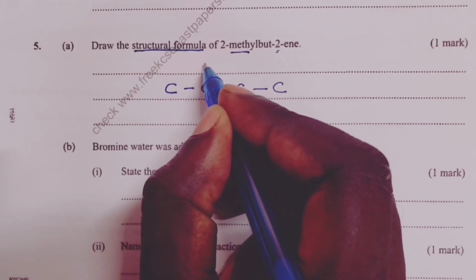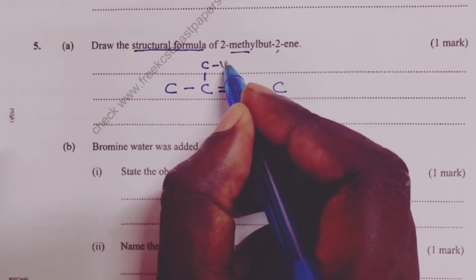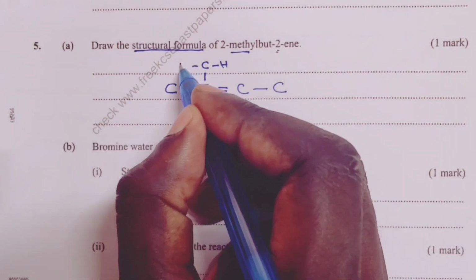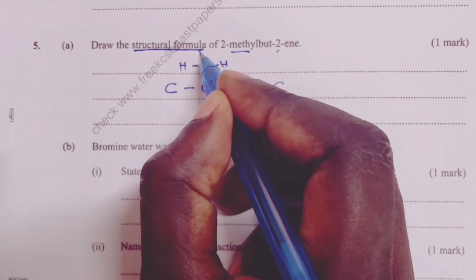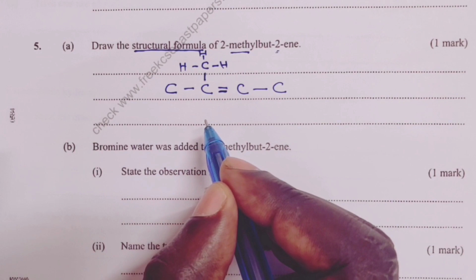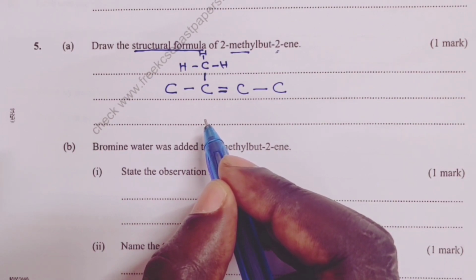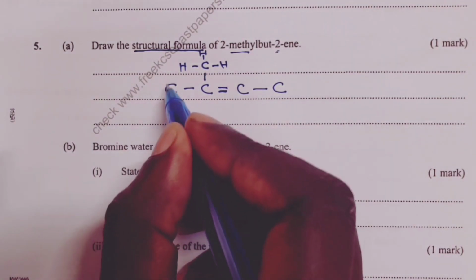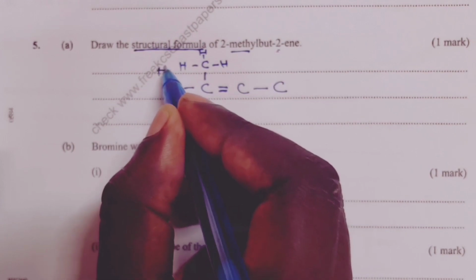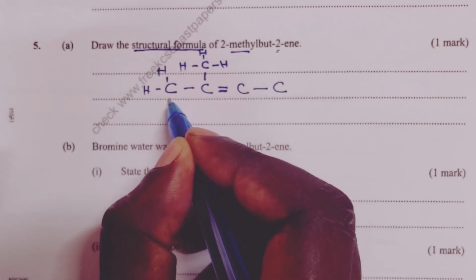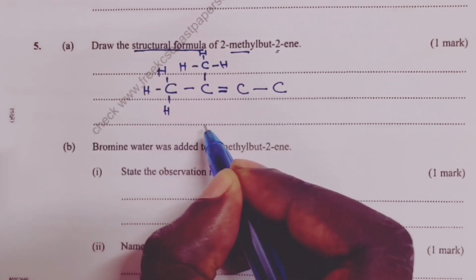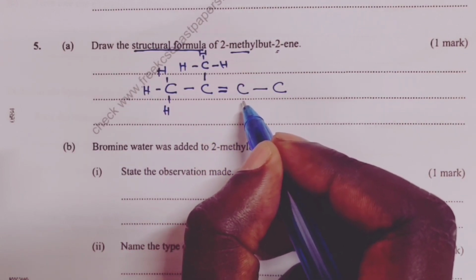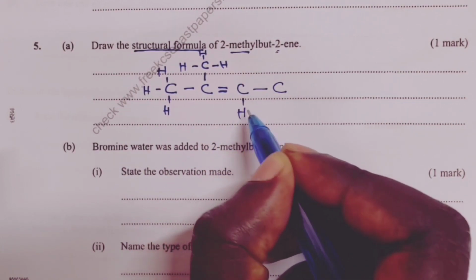Again, because it is a structure, we are supposed to fully open our methyl group. Don't condense as CH3. That would not give you the mark. Because the question is clear, we want to see a fully open structure. From here, now we go ahead and put the other hydrogens to ensure all the carbons are bonded to 4 other atoms.